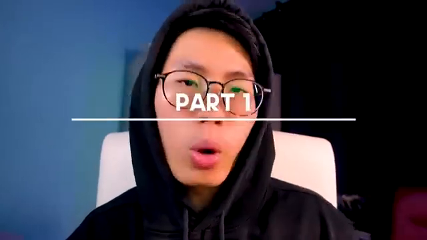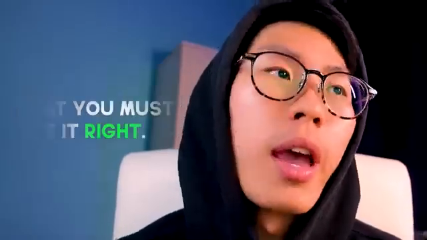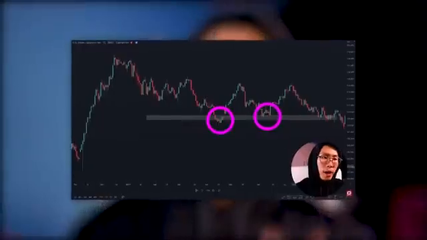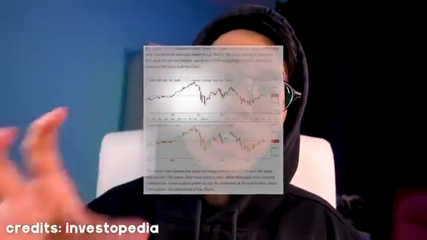Part 1, I'm going to teach you how to read and understand candlesticks. So this is like the basic, the foundation that you must get right. And then part 2 is how to trade these candlesticks on the charts. After you have understood how to read and understand candlesticks, you must learn how to actually trade them on the charts, how to actually analyze them.